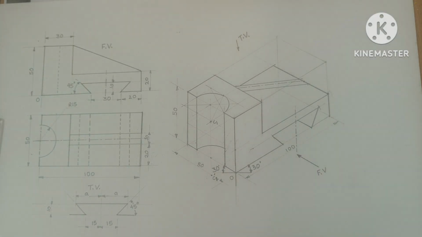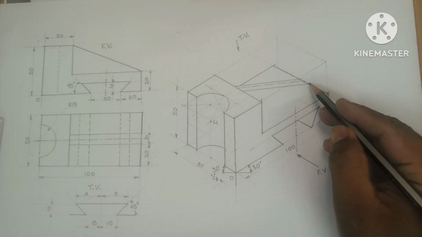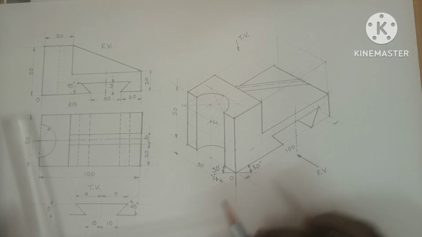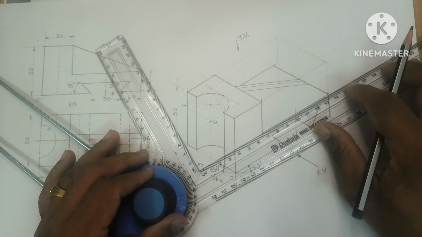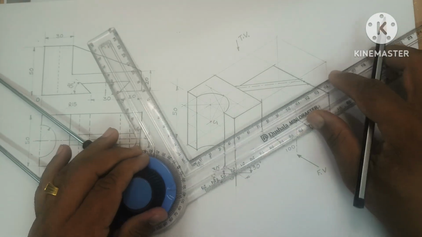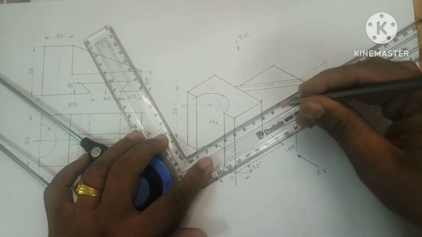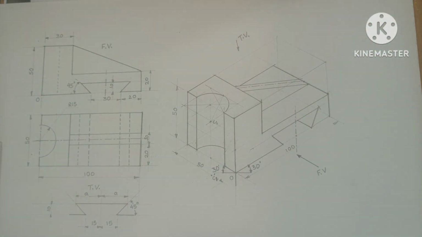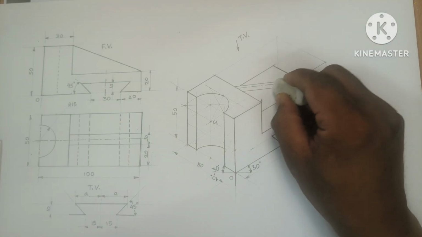Now we will see the next point, that is the rib has to be joined here. The line should be parallel to this one. I will take the parallel line here and here. Okay, then I will drop this portion.